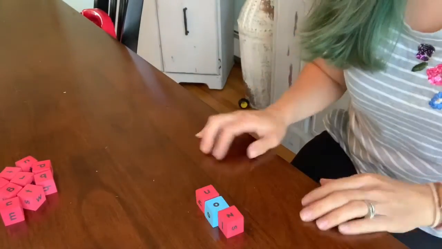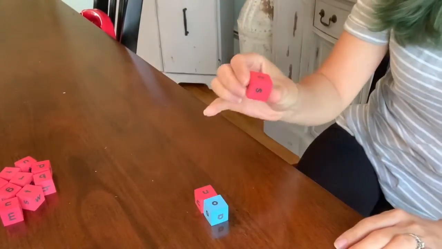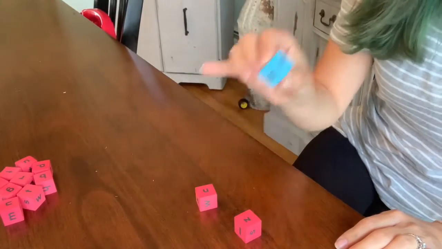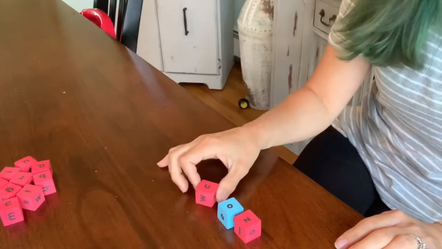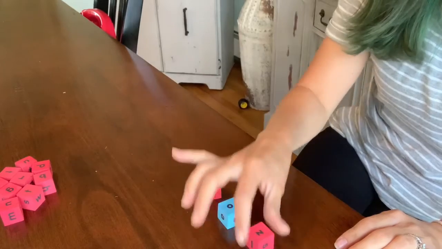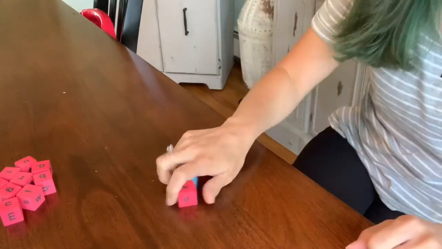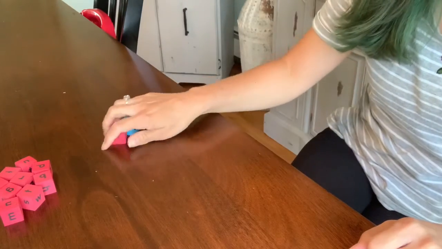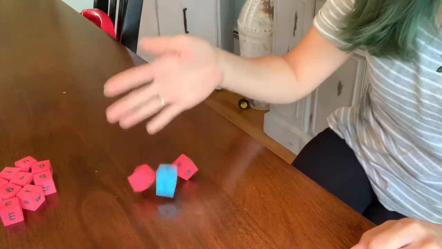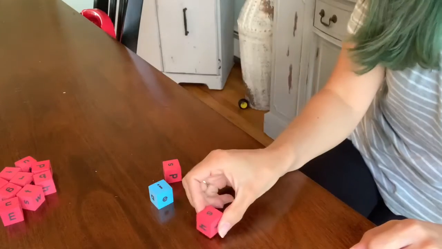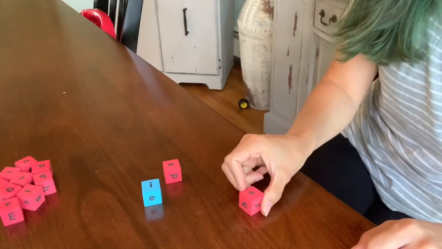So on our dice, our red are our consonants and the blue dice are our vowels. So I'm gonna have a red, a blue, and then a red, and that's going to build our word. So try to follow along and see what you can do. I'm gonna roll all three of them at once, and then I'm going to place them here so that you can see.